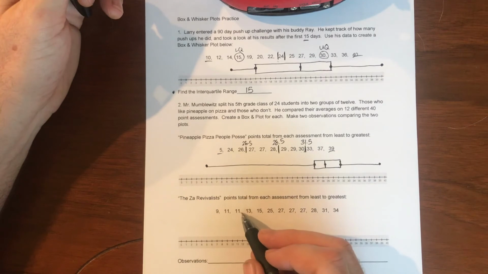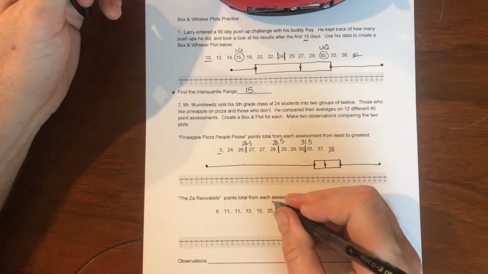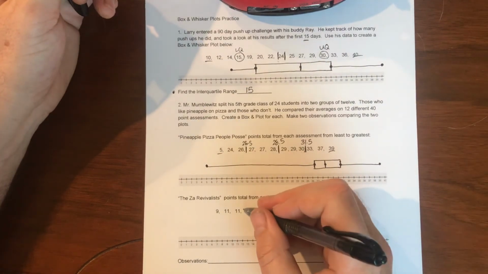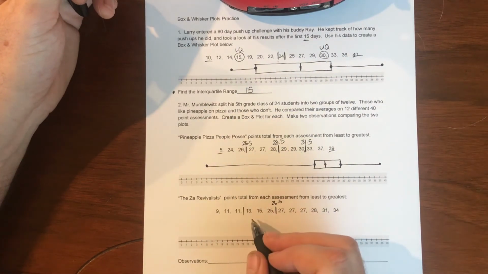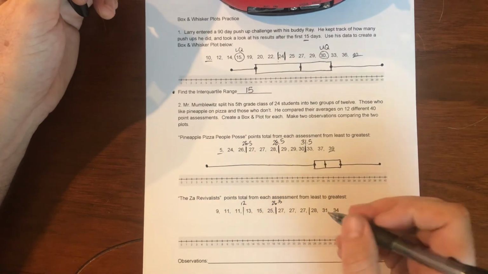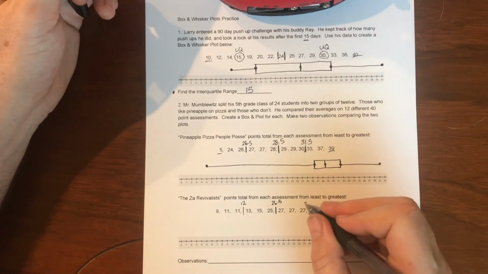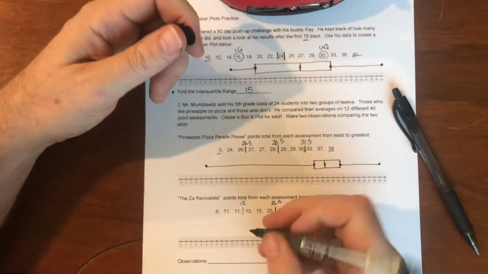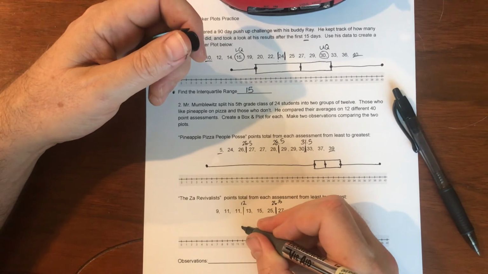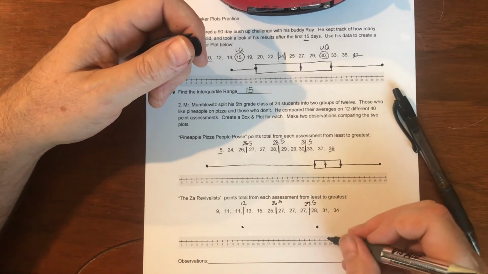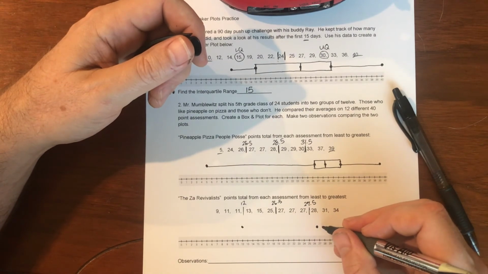So 6 and 6 again, 3, 6, split it. 26.5 is the median. Split the lower quartile, and I get 12 between 11 and 13. And between 27 and 28 is going to be 27.5. So I've got 12 for my lower quartile, 26.5 for my median, and 27.5 for my upper quartile.